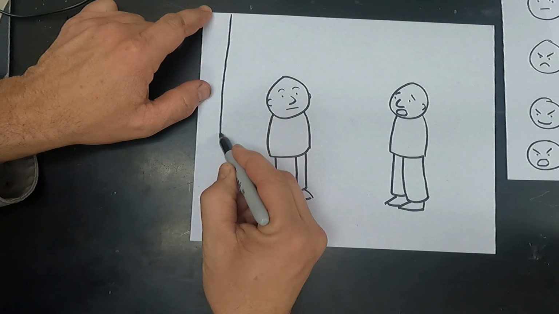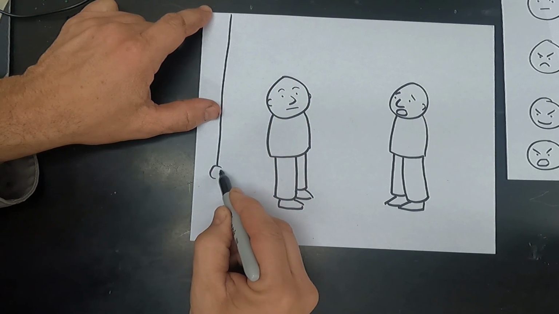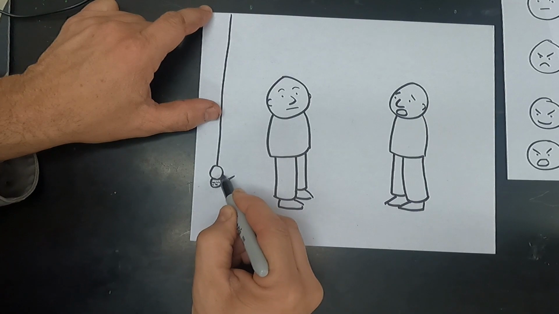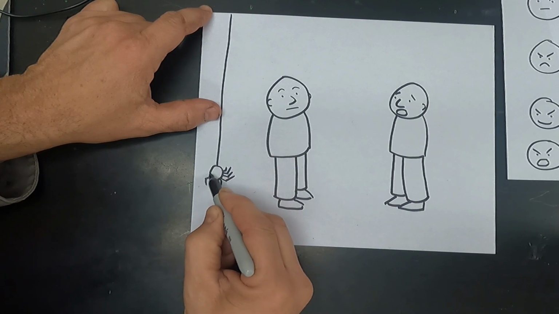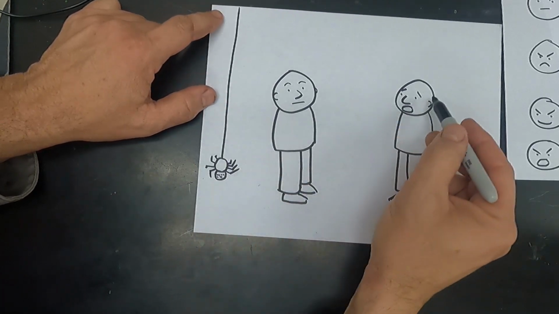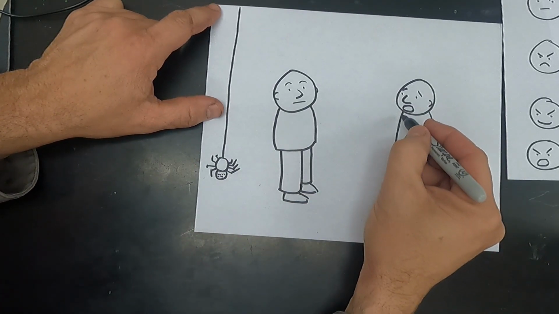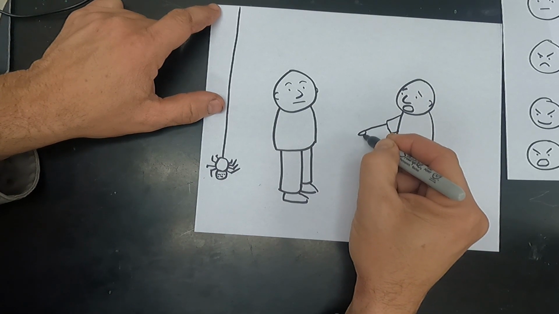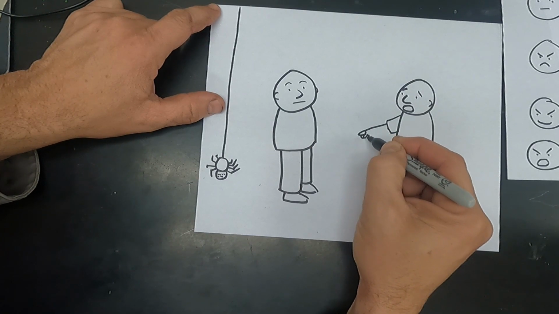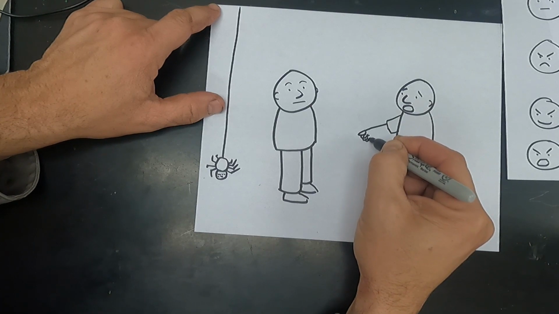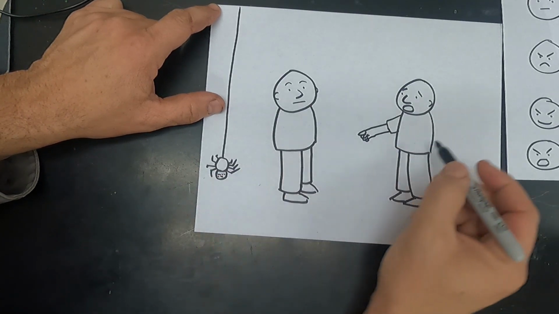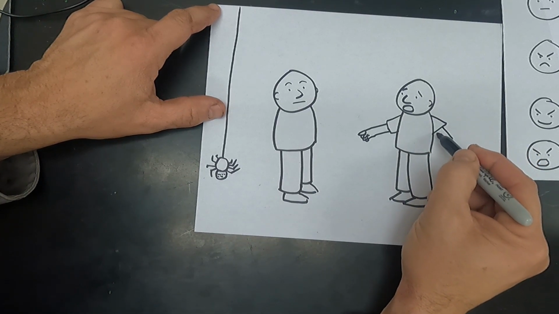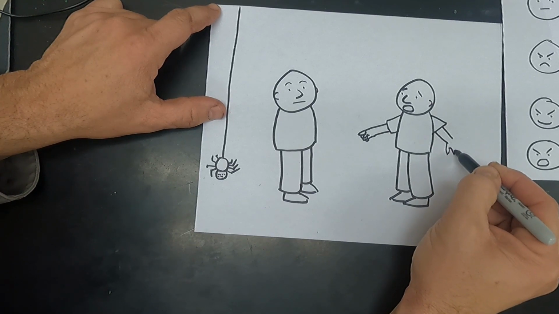Well, a spider. With all their spider legs coming out. Maybe that would worry this person, and maybe they are trying to warn the other person with fingers pointing, thumbs. These fingers are turned inwards, pointing at that spider. And then this hand over here just kind of falling back with fright.